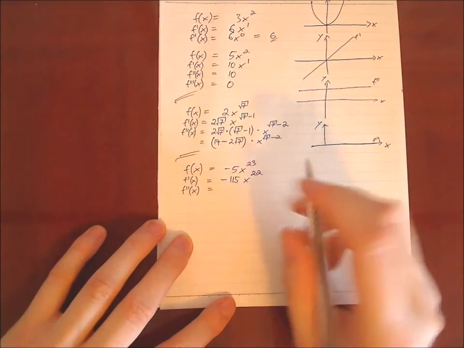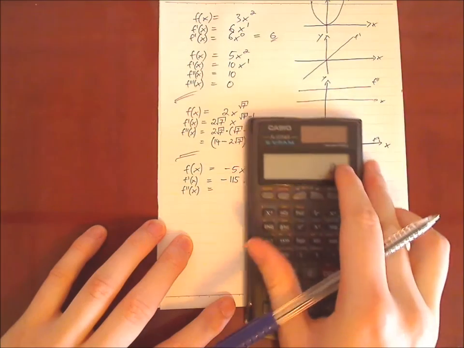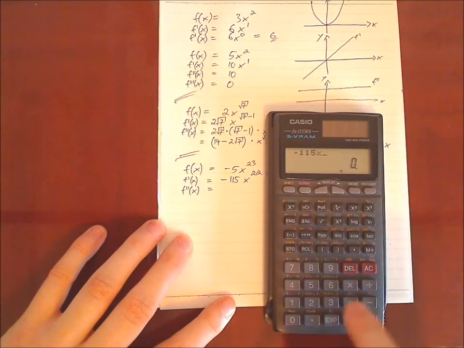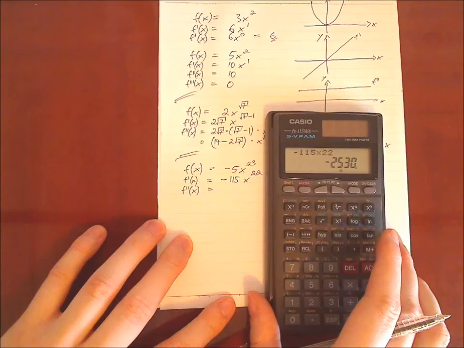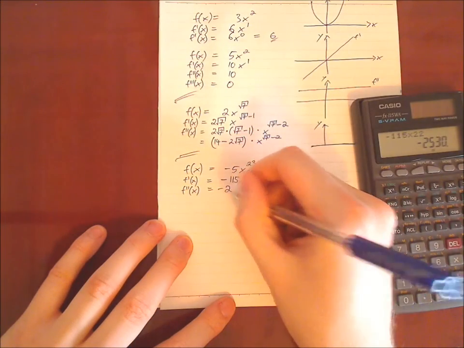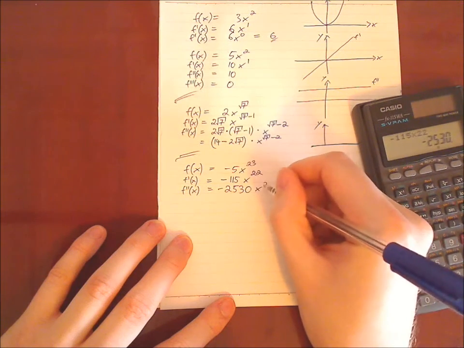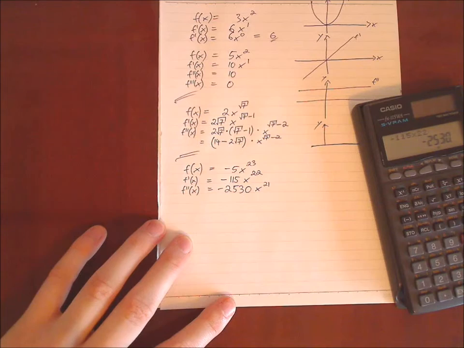Then it looks a little bit more ugly. Then we better take the calculator, so we have minus 115 times 22, which is minus 2,530. Minus 2,530 x to the power of 21, because we subtract 1 of the power.